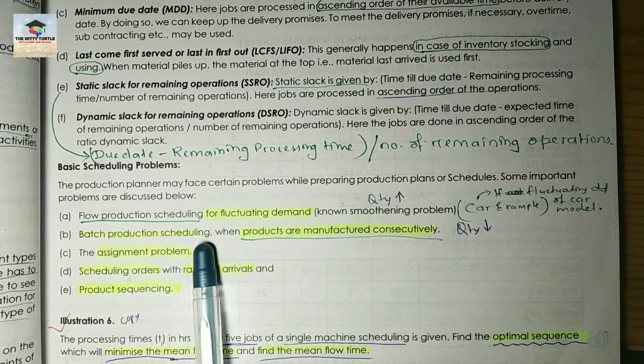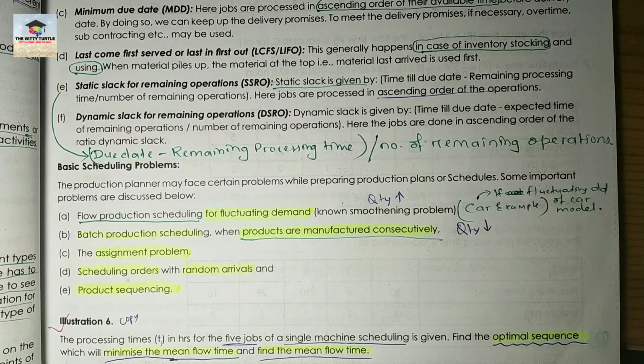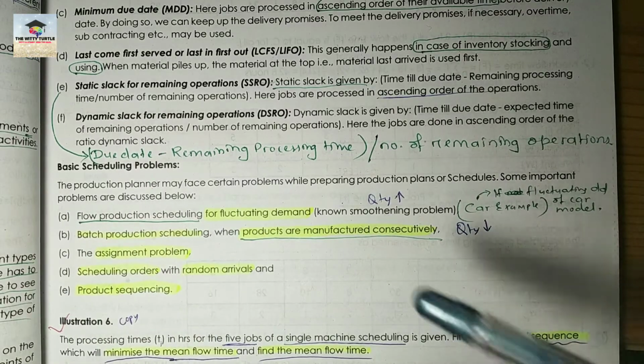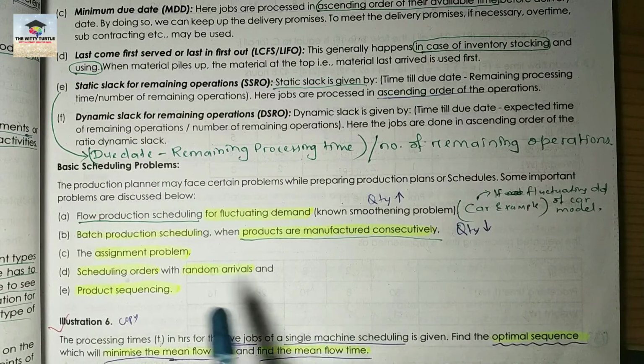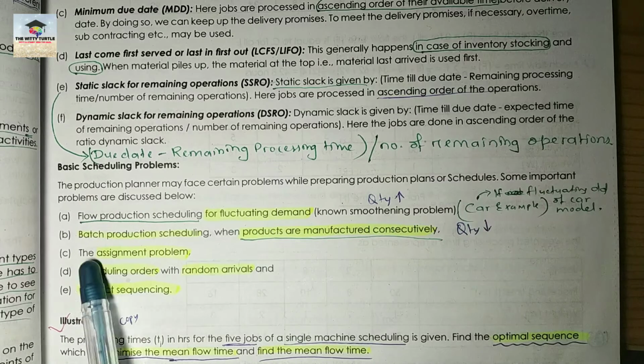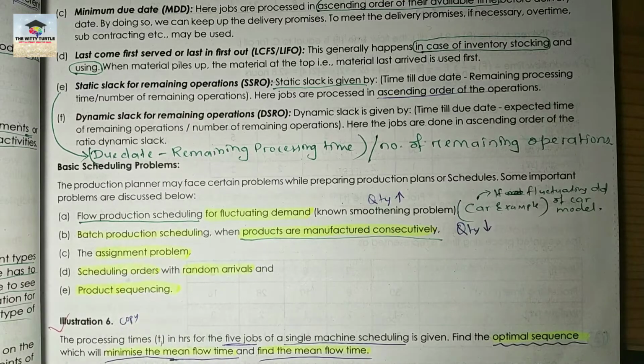Batch production scheduling, where products are manufactured consecutively. Okay. So in batch production scheduling, what happens? The quantity is generally lesser than flow production. So here the main issue is, if the products are manufactured consecutively, then it makes a problem. The third is the assignment problem. Yes, obviously, if your assignment is not proper, then you cannot make a proper schedule.